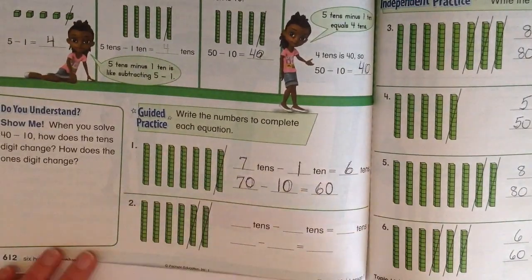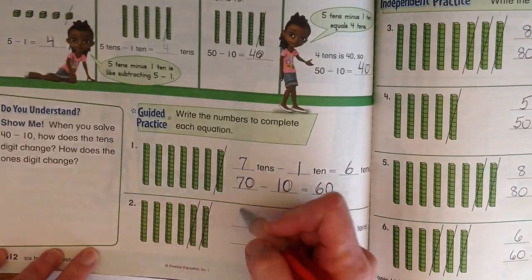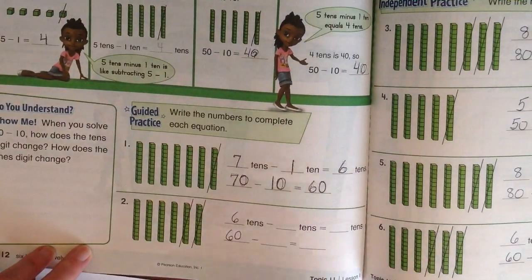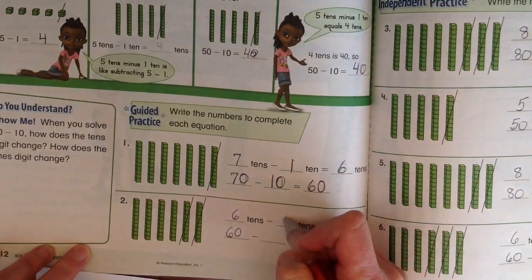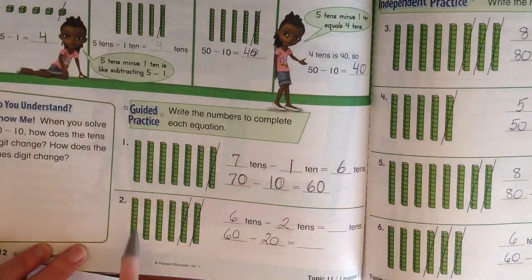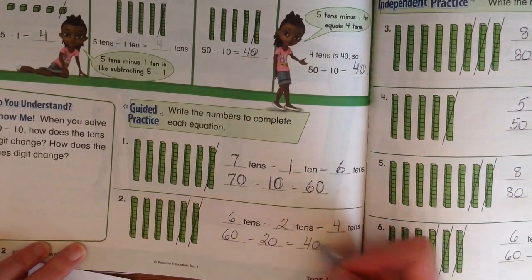All right, number 2. We start with 1, 2, 3, 4, 5, 6 tens, which would be 60, minus 2 tens, which is 20, and then we're left with 1, 2, 3, 4 tens, which is 40.